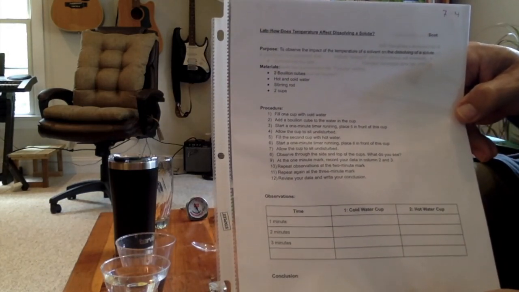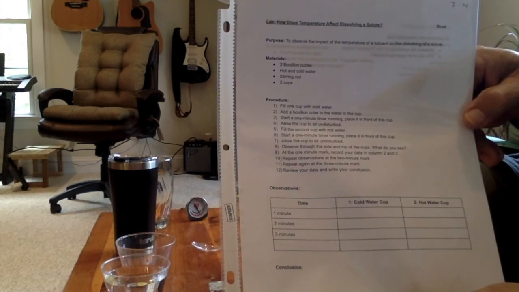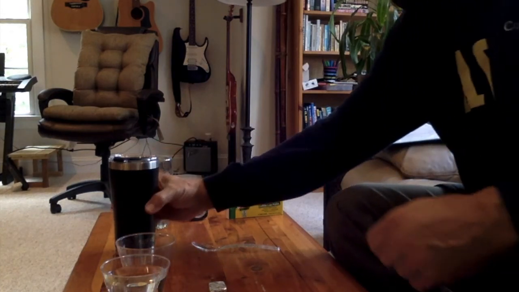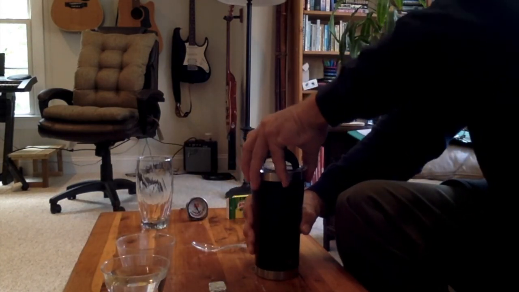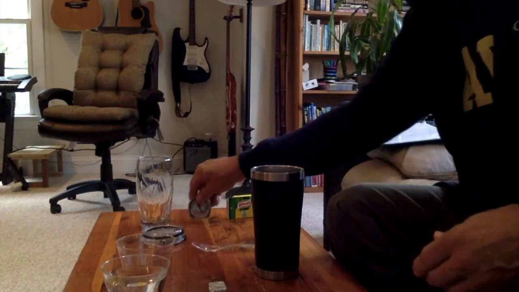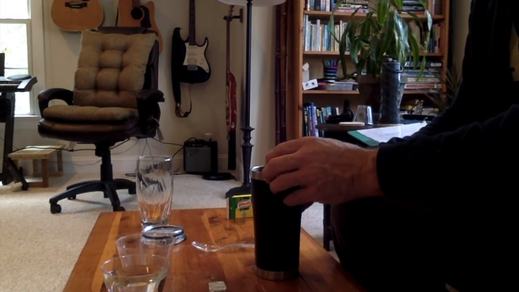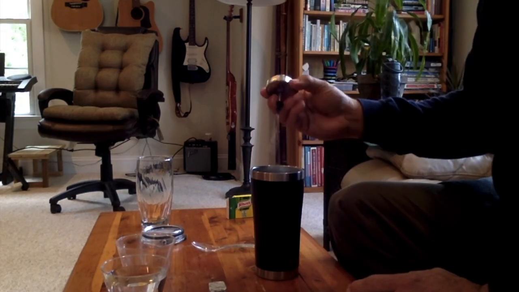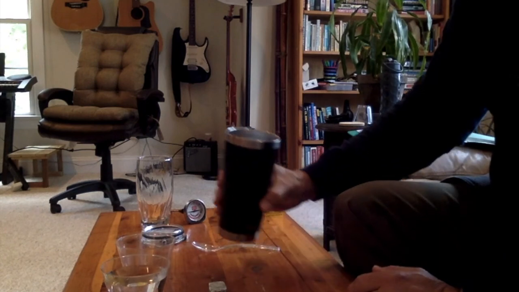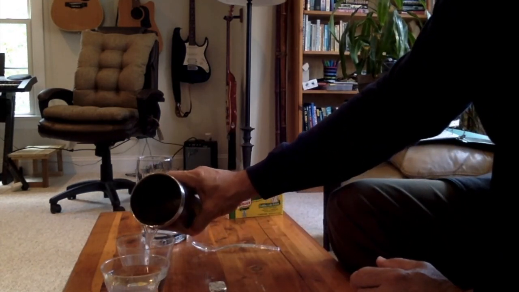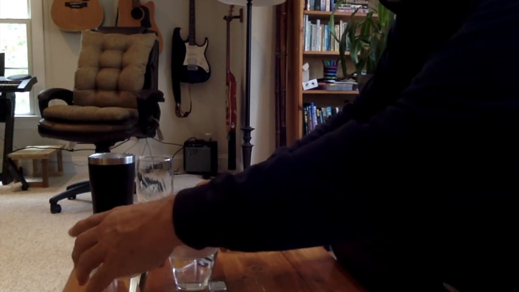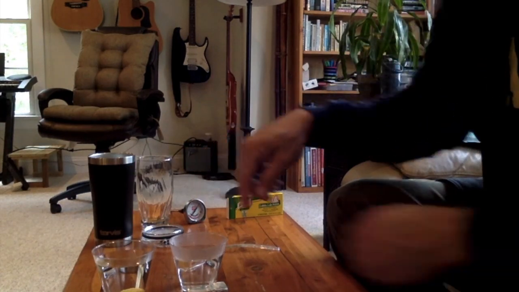And then the next step is fill the second cup with hot water and then start a timer running on that one as well. This one I bet we can get a measurement on. All right, this one just passed 200 and is climbing. So I just boiled this water and poured it into the second cup. So it's hot. I'm not going to stick my hand on it. Again, cold on this side. This is the hot water.